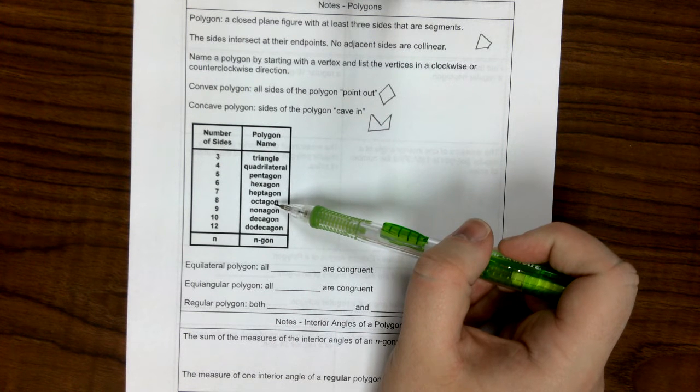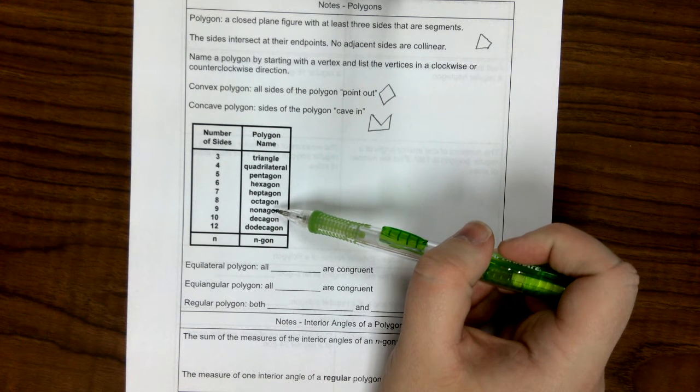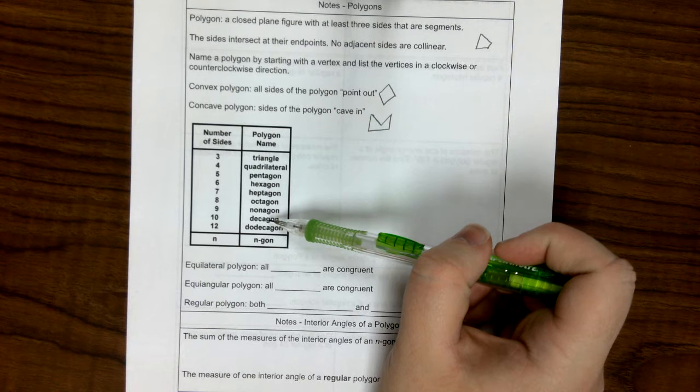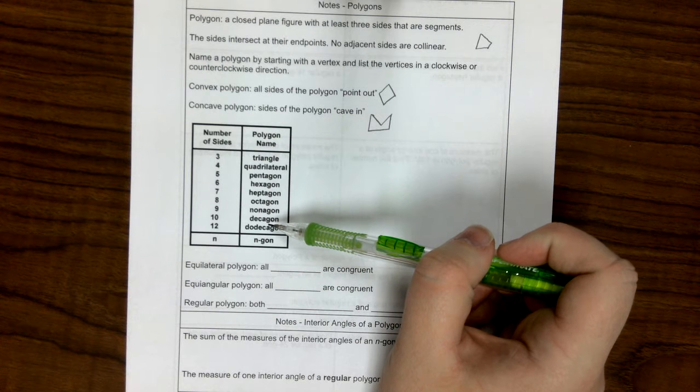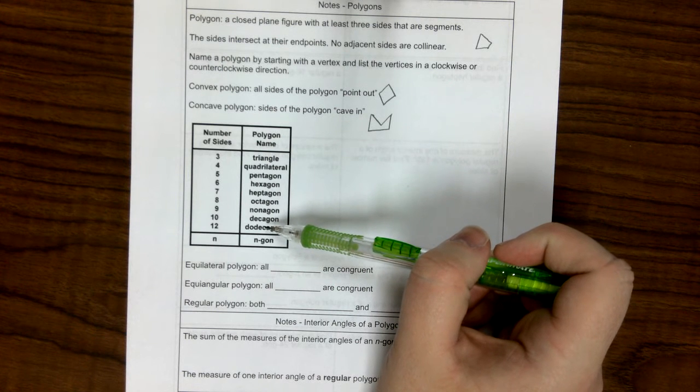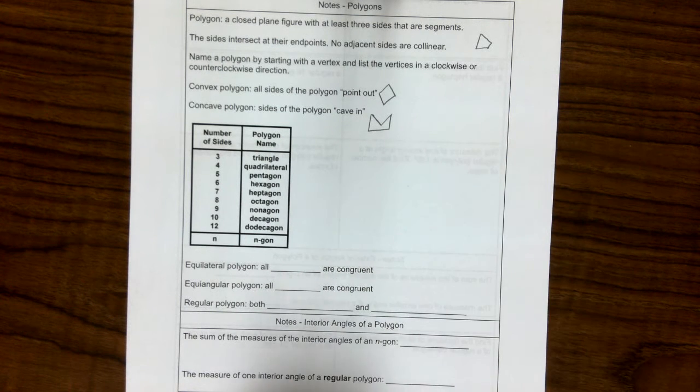We know it's a stop sign. 9 is a nonagon. 10 is a decagon. 12 is a dodecagon. There actually is a name for 11, but we hardly ever use 11, so we just don't name it. And usually anything above 12, we just call it the n-gon, so like 13-gon or 25-gon. They might have names, but they're so weird and far out there that nobody in real life uses them, so we just call it n-gon.